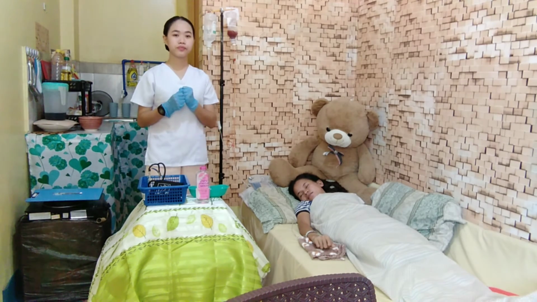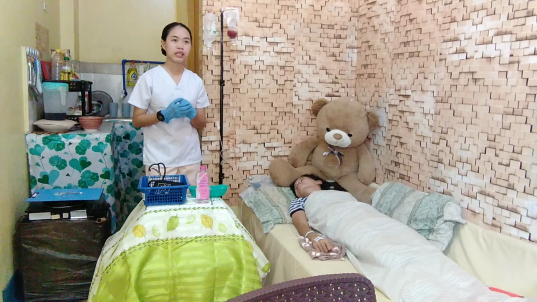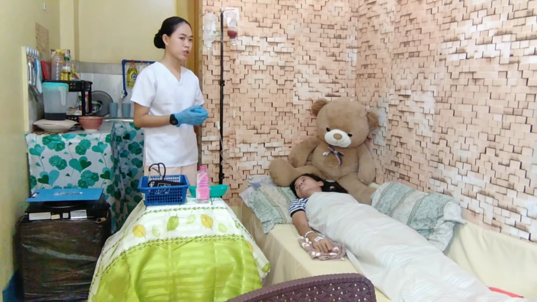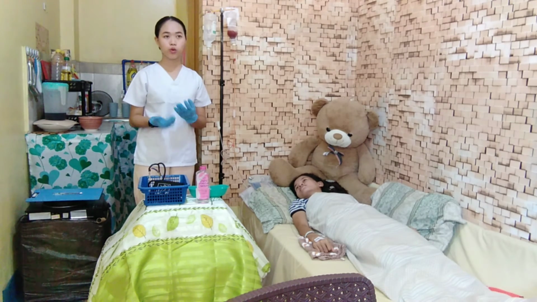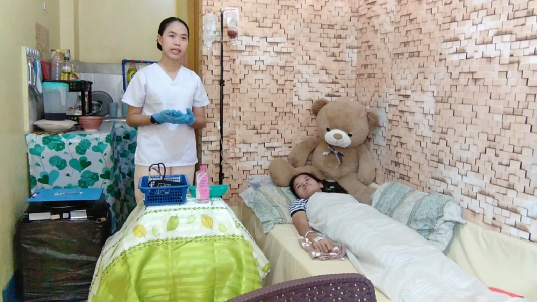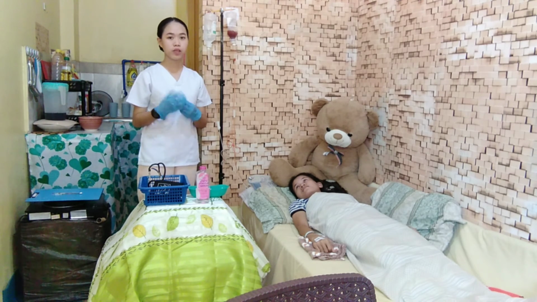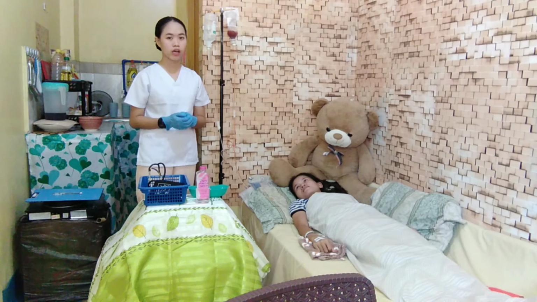And then after that, we will monitor the vital signs every 5 minutes for the first 15 minutes and every hour thereafter.